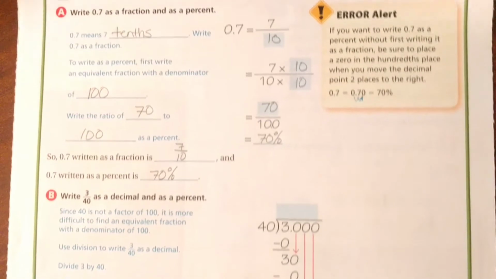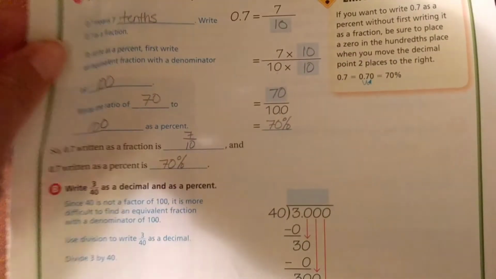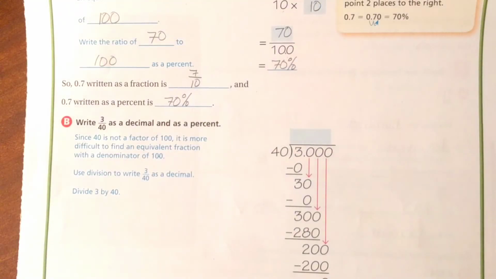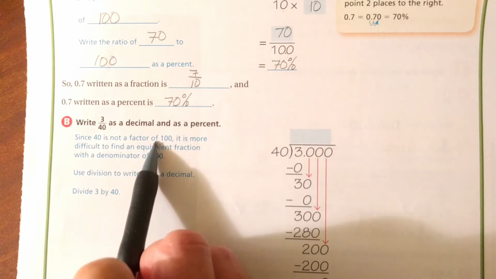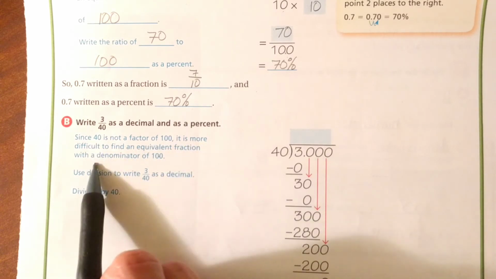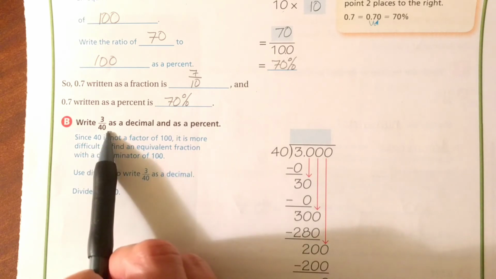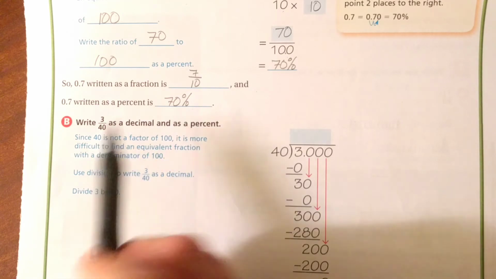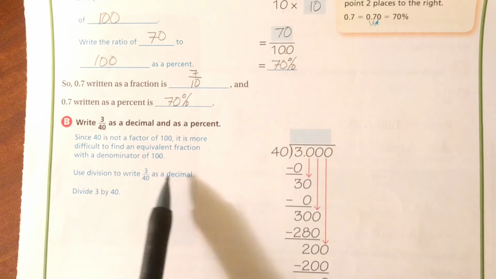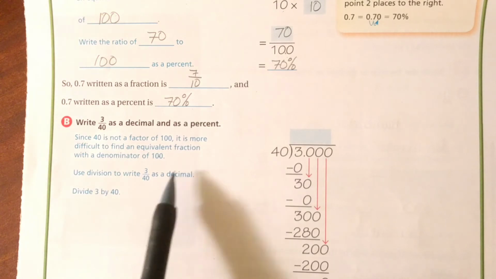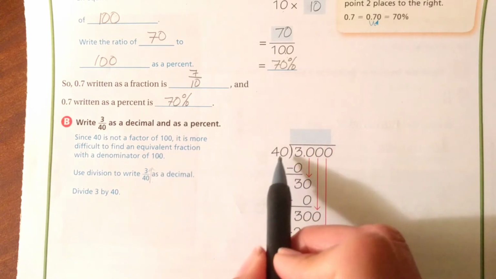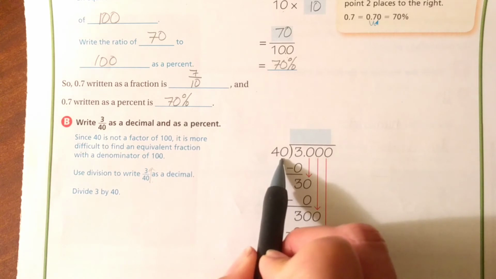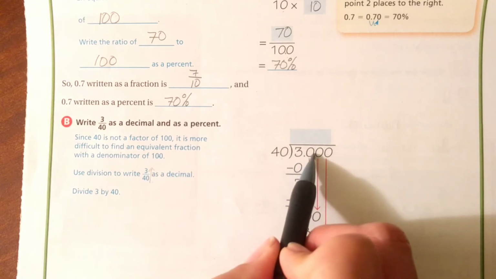All right, write 3/40 as a decimal and as a percent. Okay, since 40 is not a factor of 100, it is more difficult to find an equivalent fraction with the denominator of 100. I can't just multiply this times 2 or times 10 and get 100 in my denominator. So instead, I'm going to use division to write it as a decimal first. With fractions, we always divide up. So the denominator becomes the divisor. The numerator becomes the dividend, always.